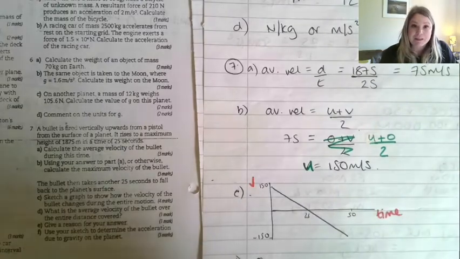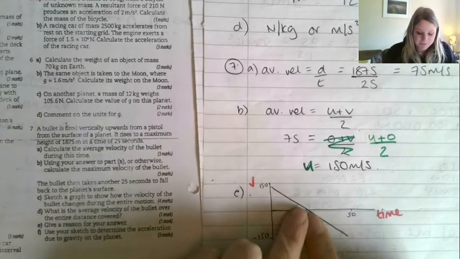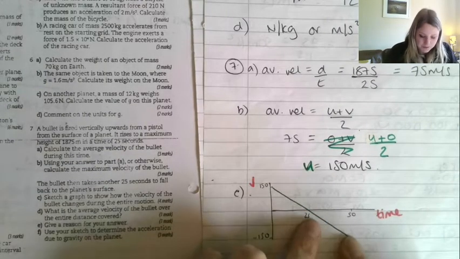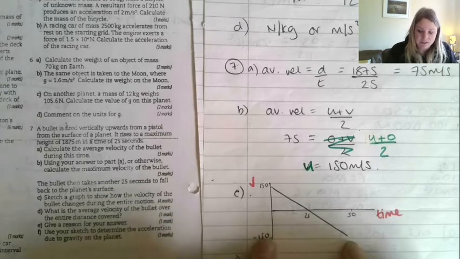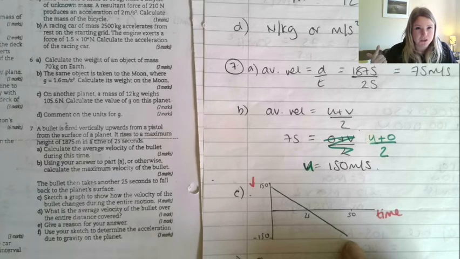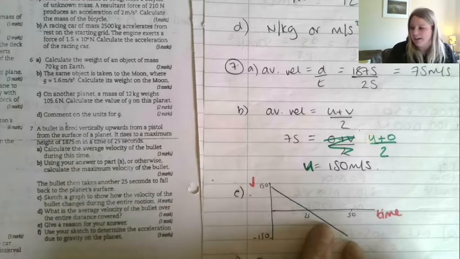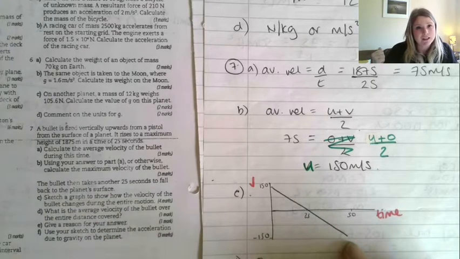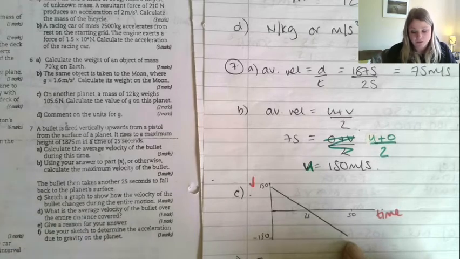It had reached its maximum height where the velocity was 0, and then it accelerated back down after another 25 seconds, so at a time of 50, and its velocity is going to be minus 150 then, because it's 150 in the opposite direction. So straight line. This is very like that example that we did, was it 2 lessons ago now? Do you know what I mean? The example that came just before these questions in your notes.